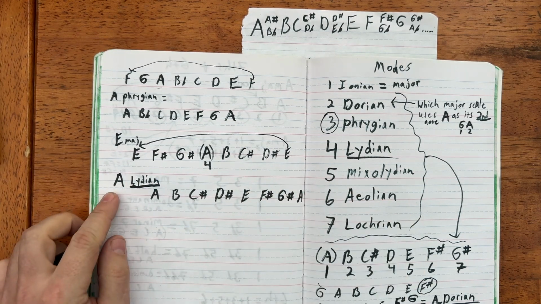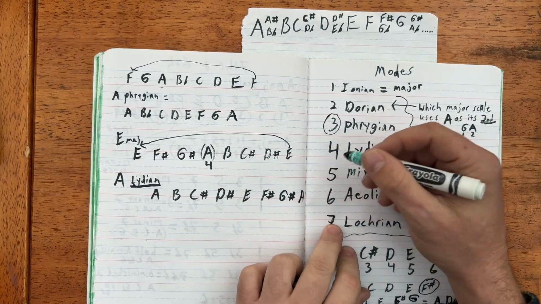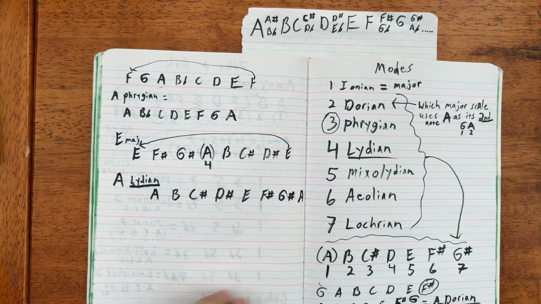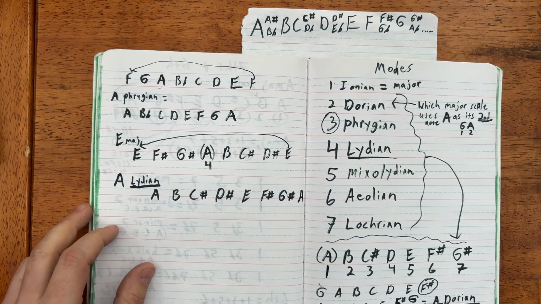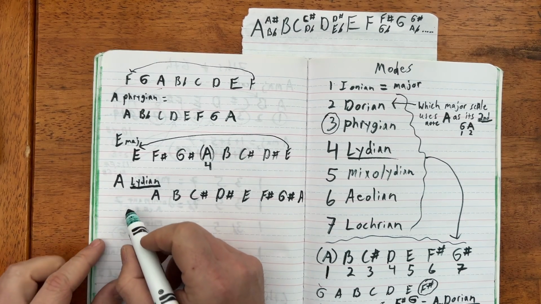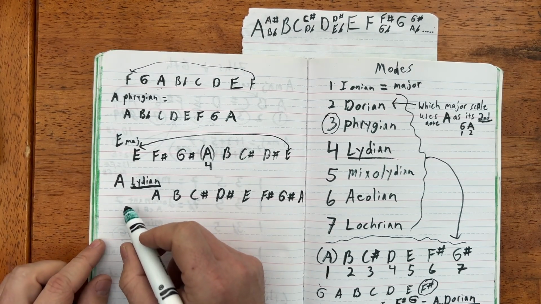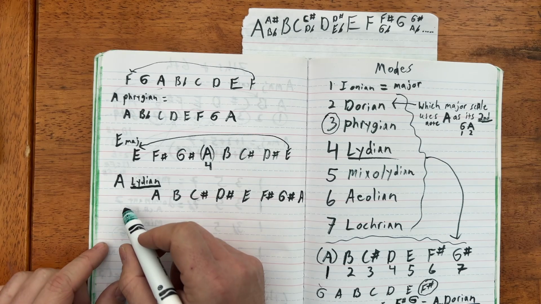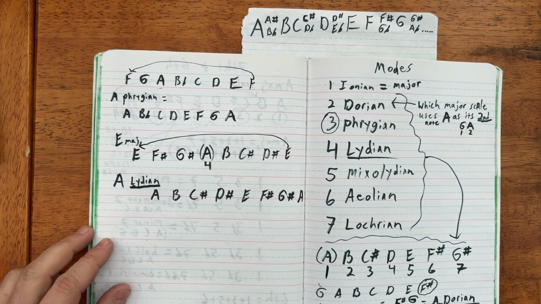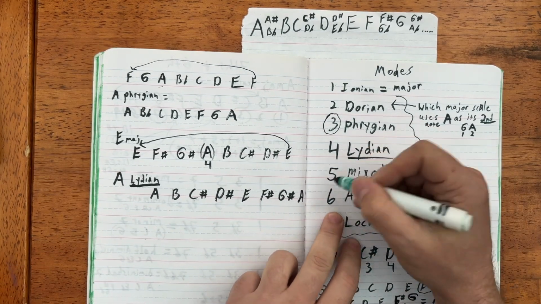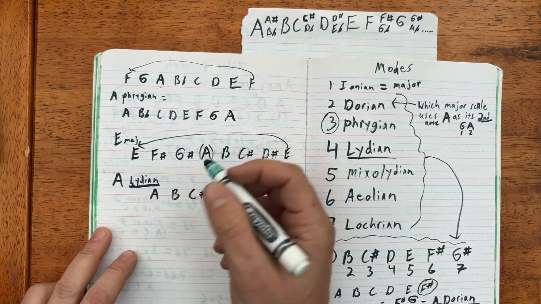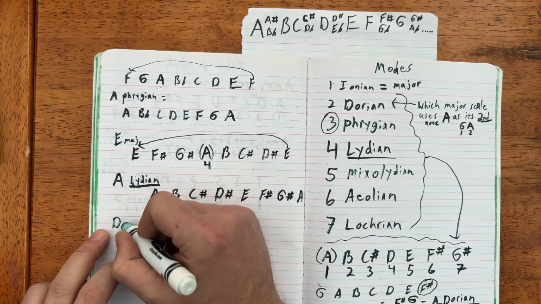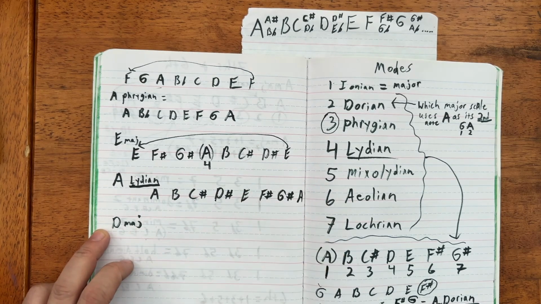Now, which one would be Mixolydian? In Mixolydian, we have to ask which scale has A as its 5th note. And which one's going to be that? All right, so we know that that's going to be the D major scale.